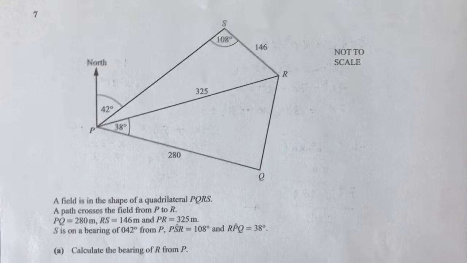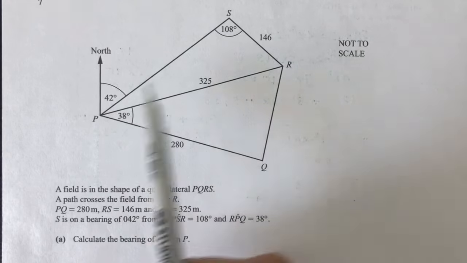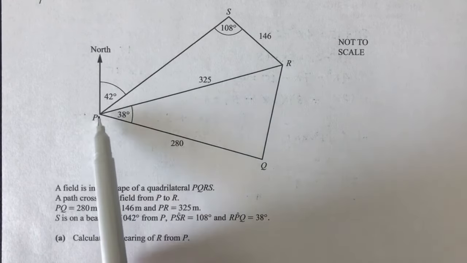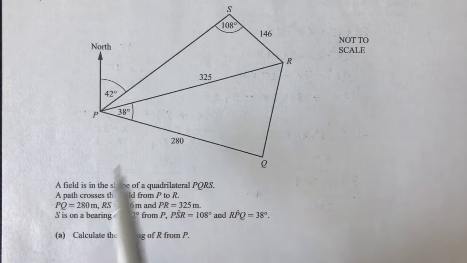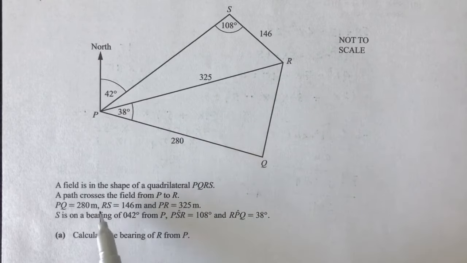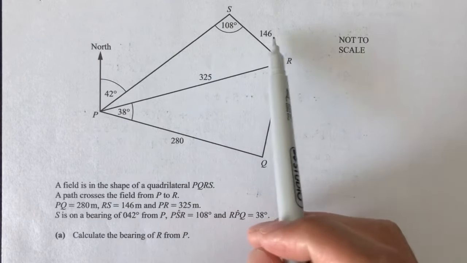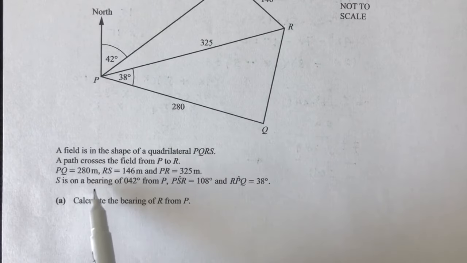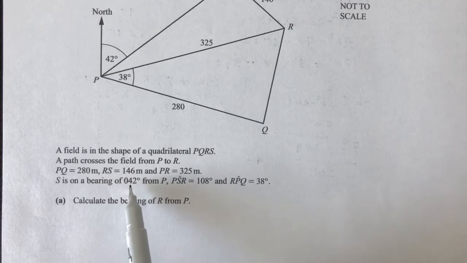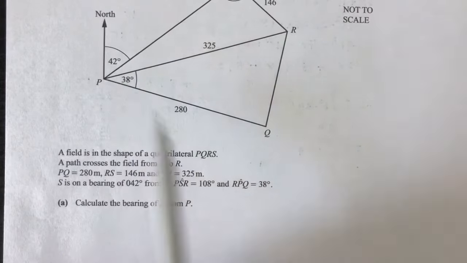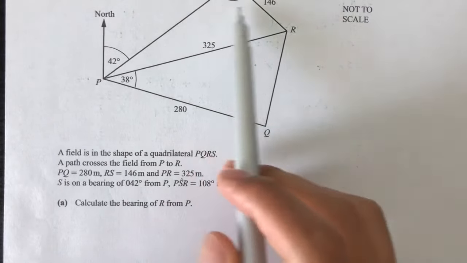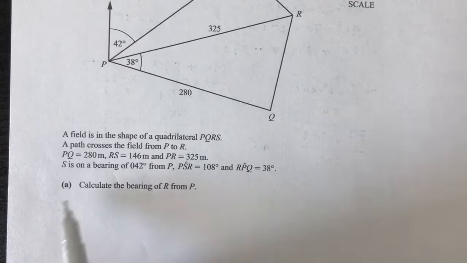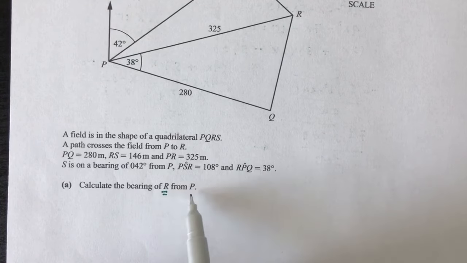Question number 7: a field is in the shape of PQRS. A path crosses the field from P to R. As you can see, PQ is 280, RS is 146, and PR is 325. S is on a bearing of 42 from P, this one. PSR is 108 and RPQ is 38. Part 1: find the bearing of R from P.